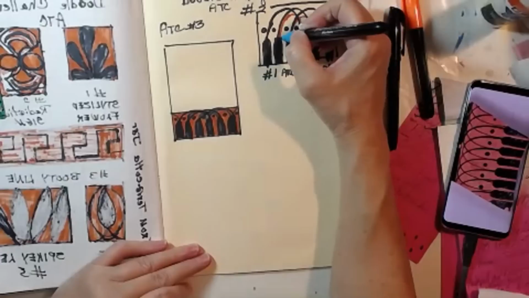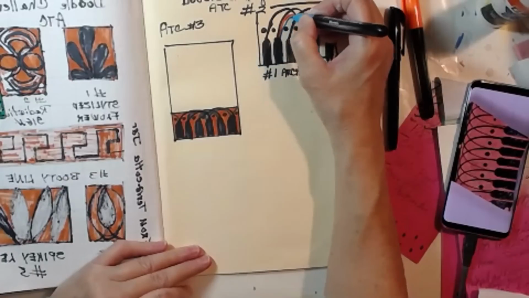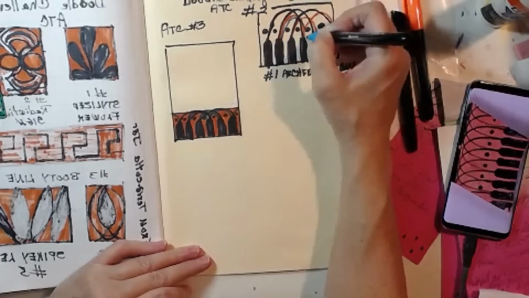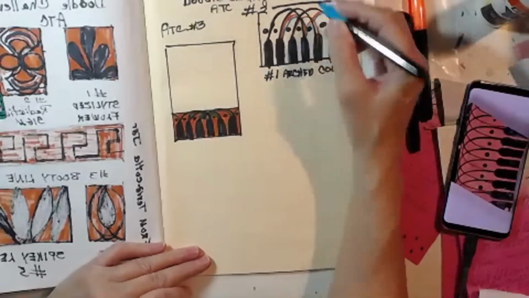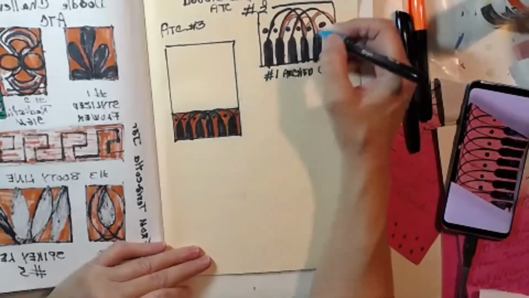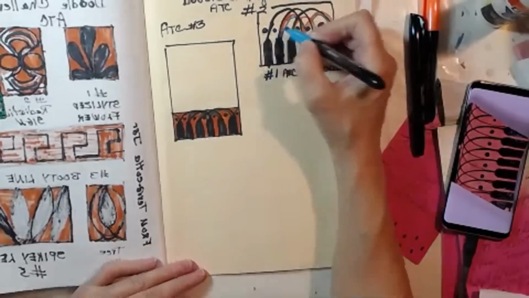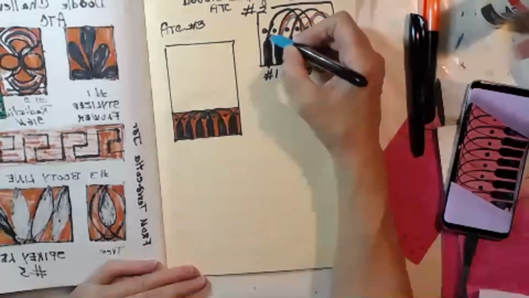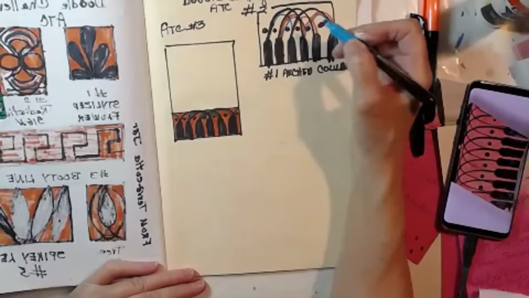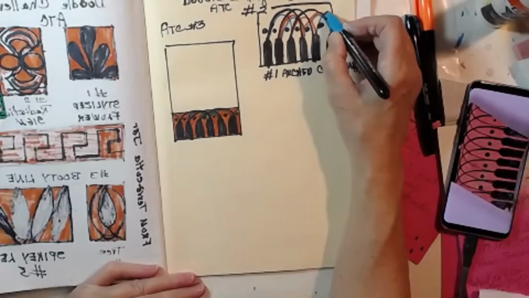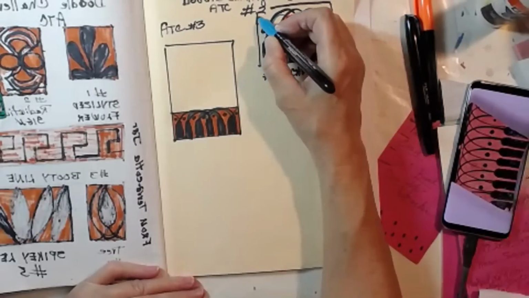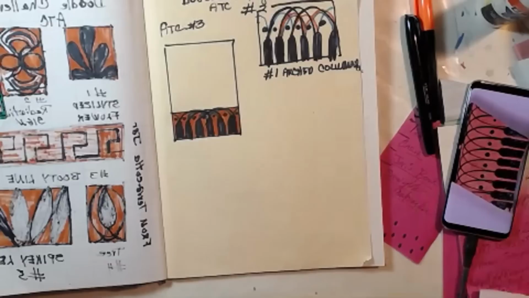I'm going to put an extra blue line here. And I suppose this one probably goes over here. I'm probably missing a couple of these on here. Probably goes something like that.